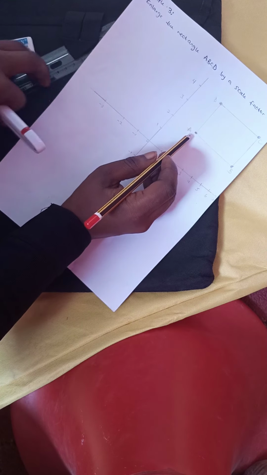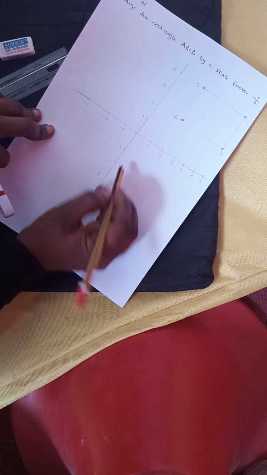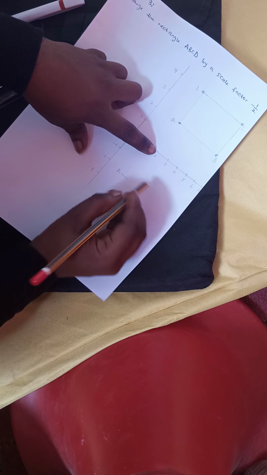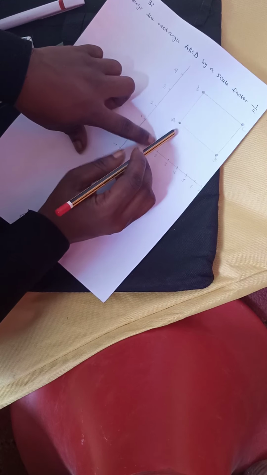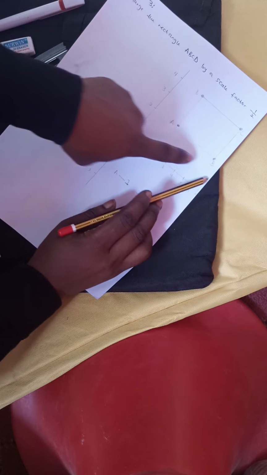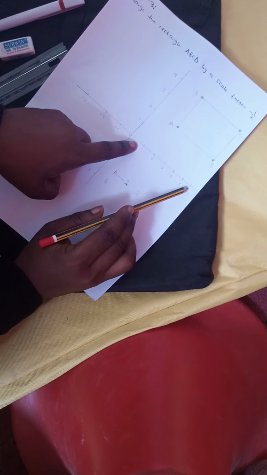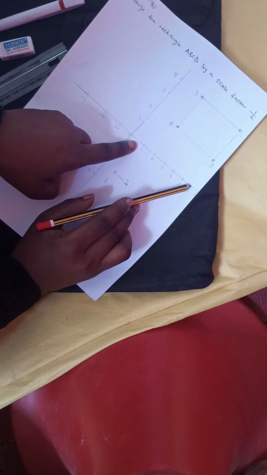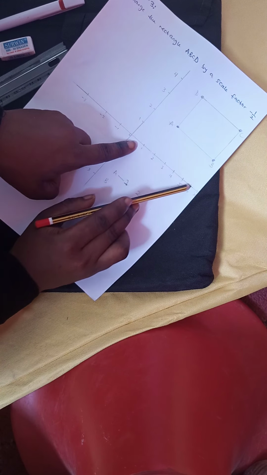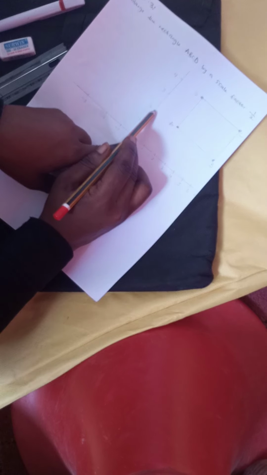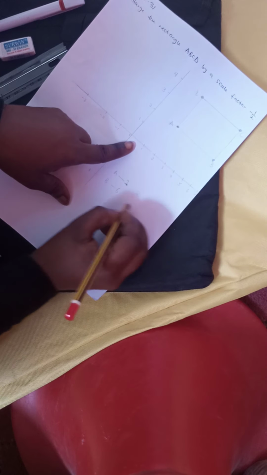Let's do it the same way we did the first one. Our first point is point A. On the x-axis, it is on 2. Then on the y-axis, let's trace it down. It is also on 2. The next point, point B, has its first number on the x-axis at 6. Then we trace it down to the y-axis, which is on number 2.